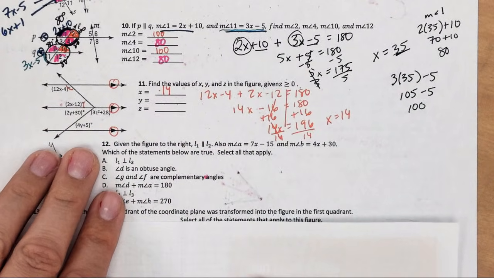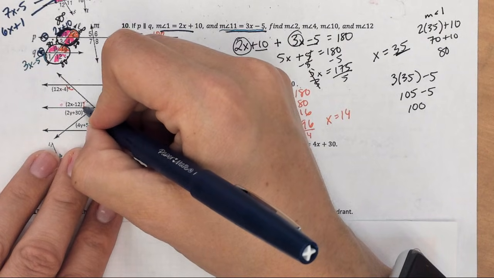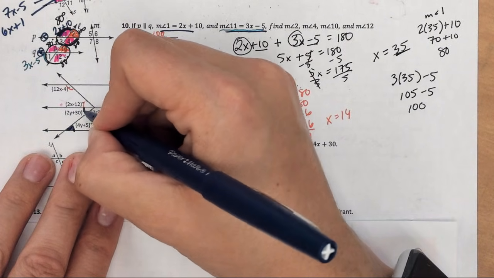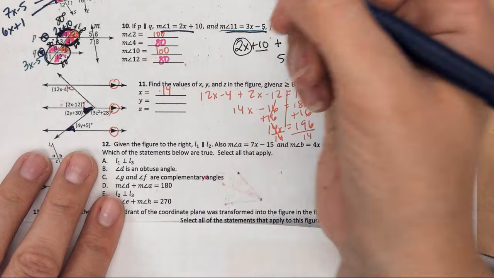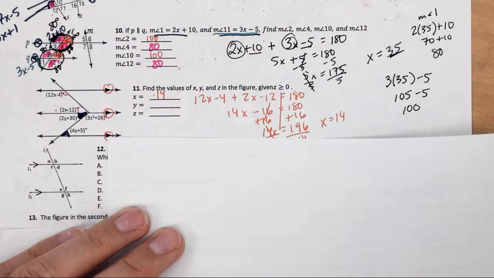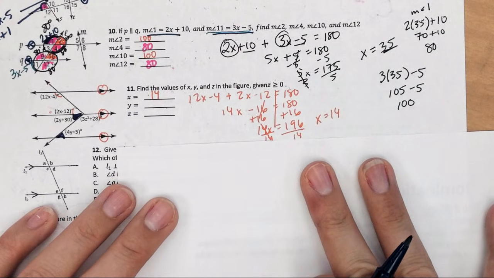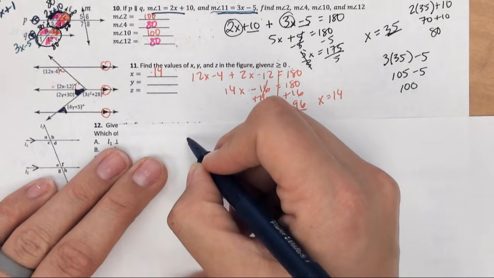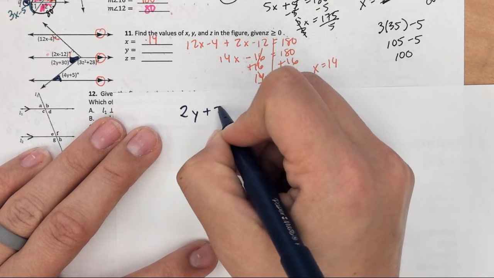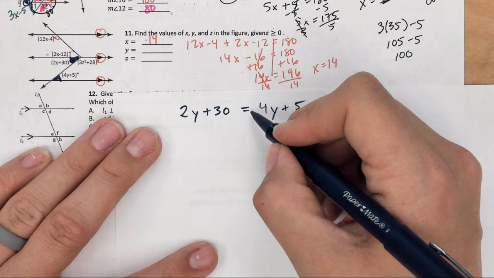If I keep rolling to get y, if I look at y's, those are alternate interior angles, which are congruent, the same angle. So for those, we're going to set those equal to each other and solve. All right, so we've got 2y plus 30 equal to 4y plus 5.